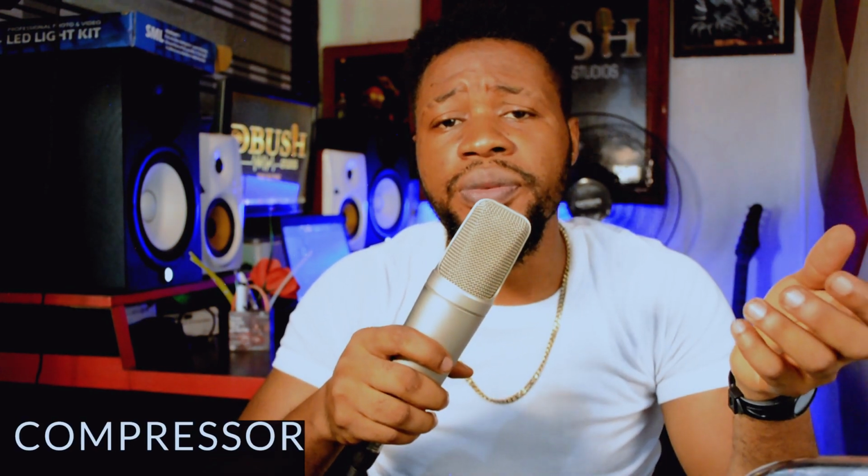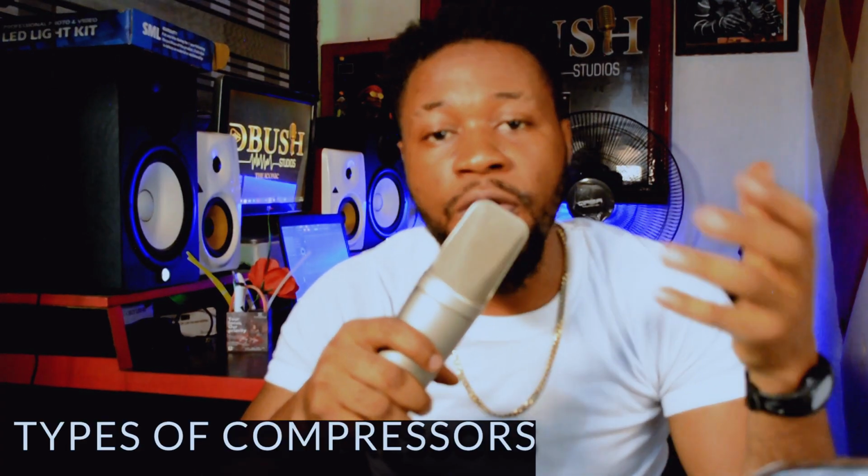What is a compressor? A compressor is used to reduce a signal's dynamic range, which simply means it reduces the difference in levels between the quietest as well as the loudest part of an audio signal. A compressor is commonly used to attenuate loud transient peaks. For example, if a singer decides to belt out a high note, to help maintain a constant level, a compressor is then applied. So let's talk about the types of compressors.